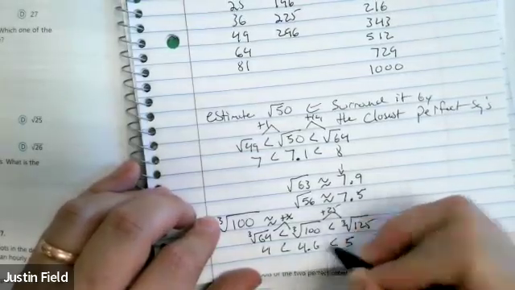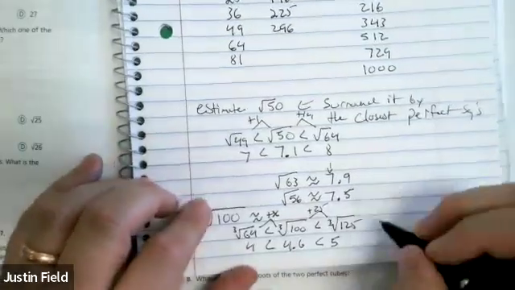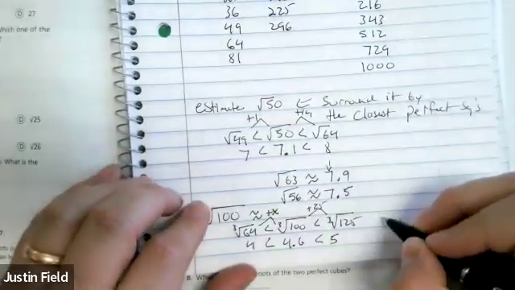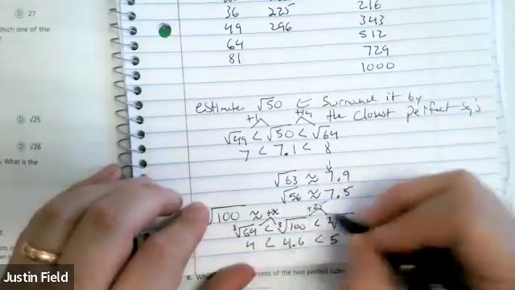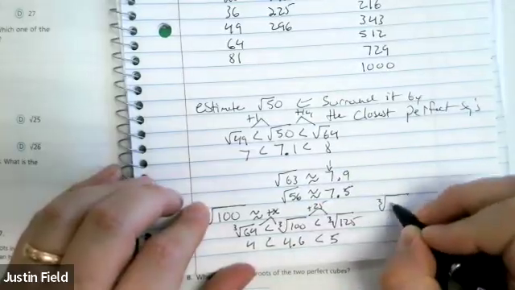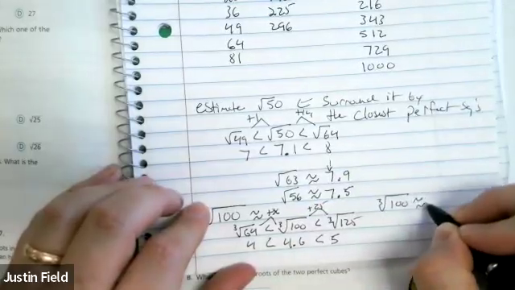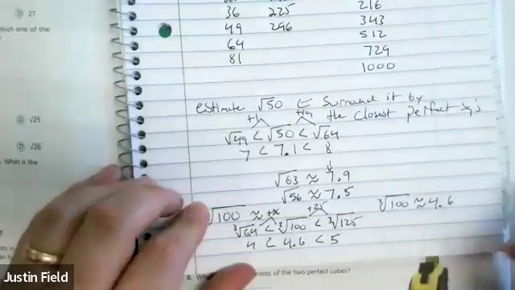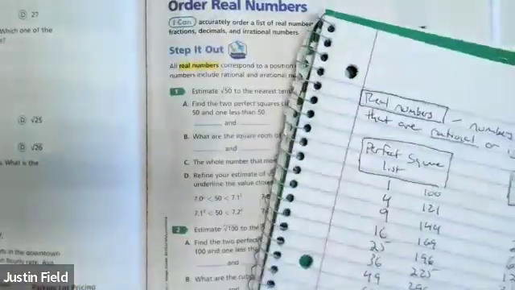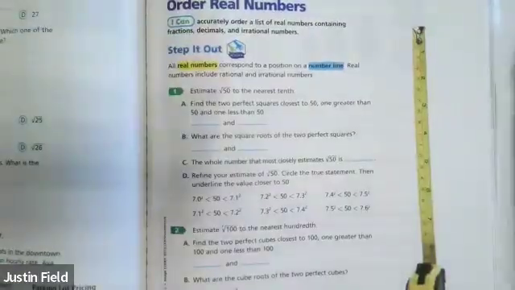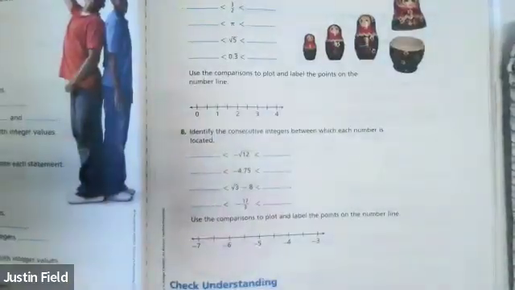I'm going to say 4.6 because it's closer. And then we could check it on a calculator. So the estimation of the cube root of 100 is 4.6. I lied. We're going to do a number line and be done. Just having too much fun around here.